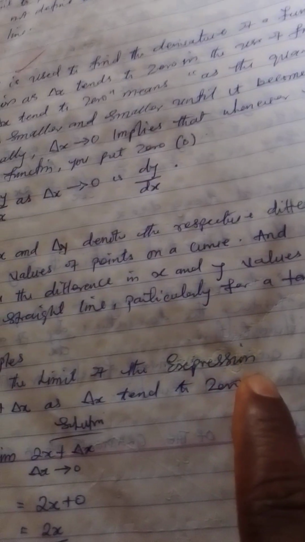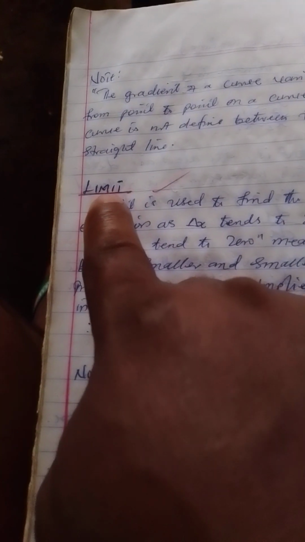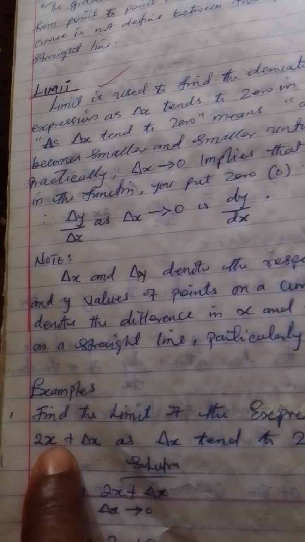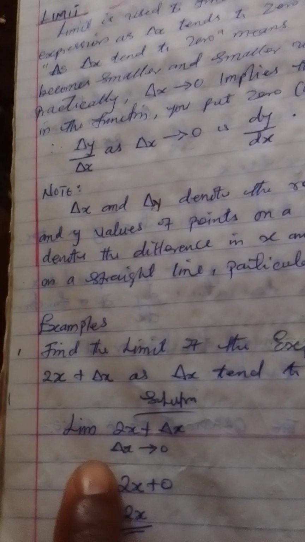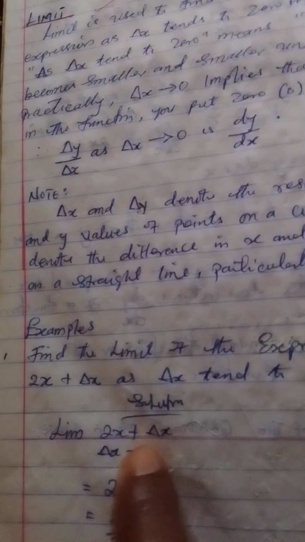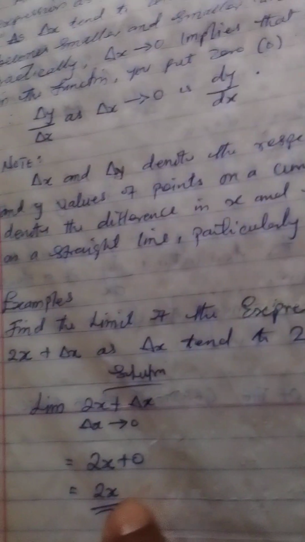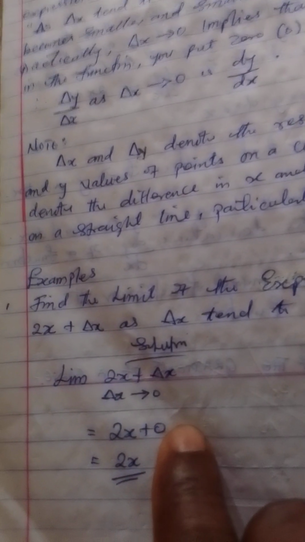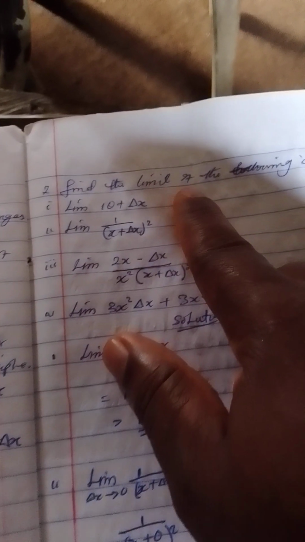Now look at this example. Find the limit of the expression. Remember, we are talking about limits, and I've just told us what limit is all about. Now we say find the limit of the expression. The expression is 2x plus dx as dx tends to what? To 0. Here, what do you have now? lim of 2x plus change in x as change in x tends to 0 will now give you 2x plus what? 0. Substituting it, you now have 2x. This is just as simple as anything you can think of.